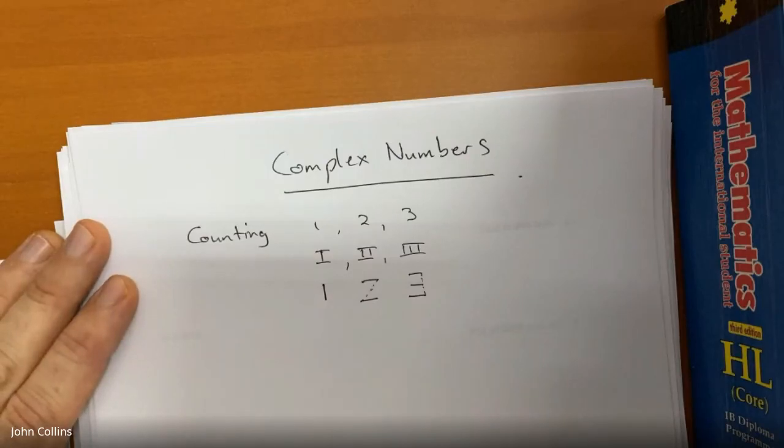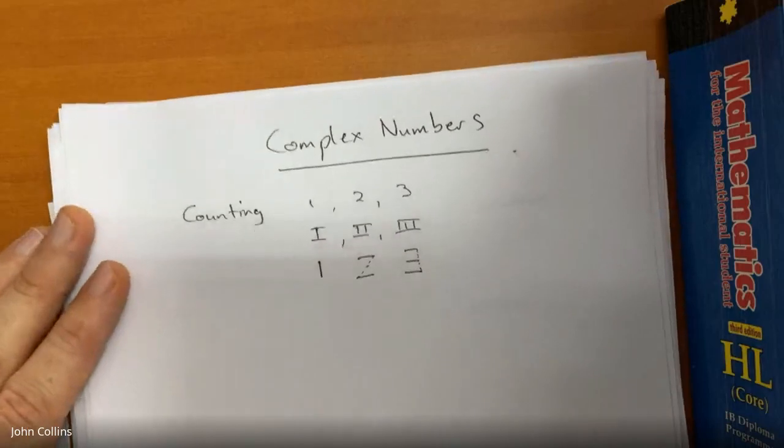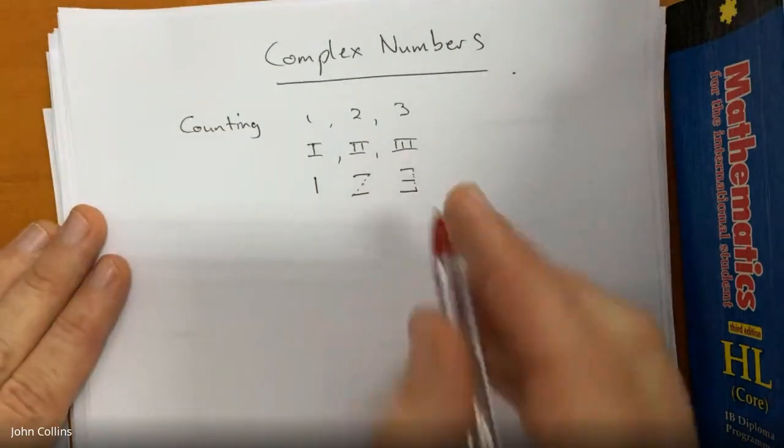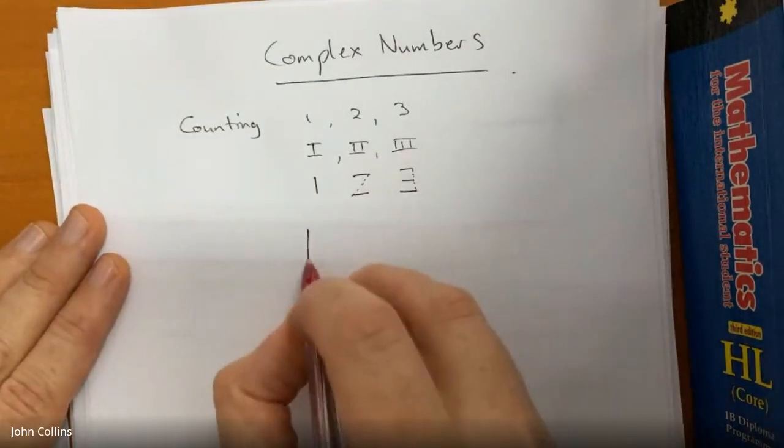But yes, counting numbers do create complex numbers, and before that, they created numbers that weren't counting numbers. The Greeks, and maybe the Egyptians as well, were probably the first to come across this. A very simple example is Pythagoras.